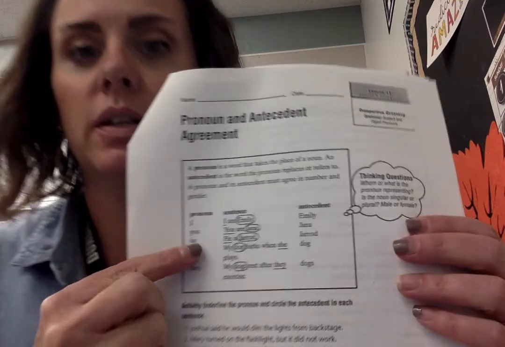Okay, so take a look at this first example. It says, I am Emily. I actually am Emily. That's my name, so it works. The pronoun is I, and the antecedent is the word that the pronoun's referring to. So the antecedent is Emily.